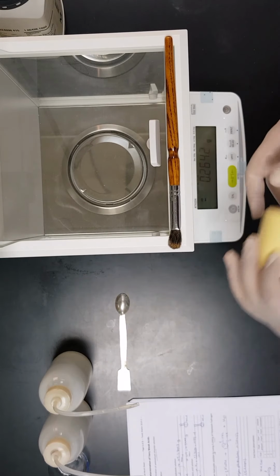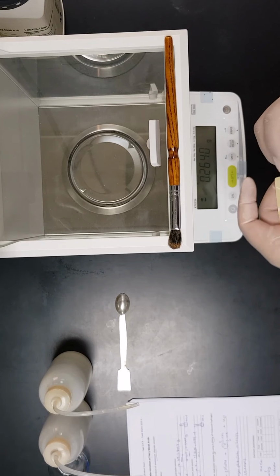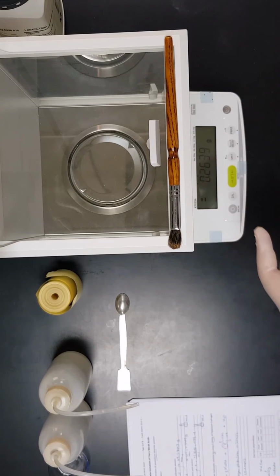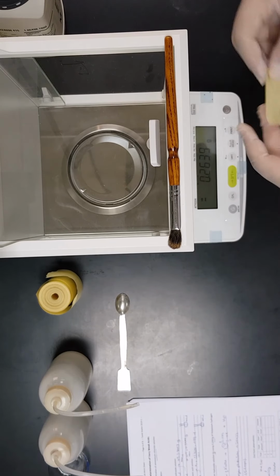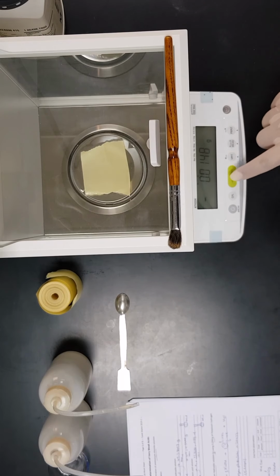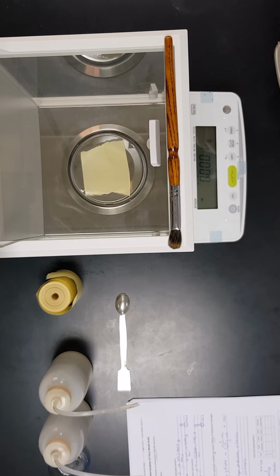Okay, we will have the weighing paper. We will press on zero or tare and make sure that there is no shaking or agitation around this balance, so we will get an accurate measure.